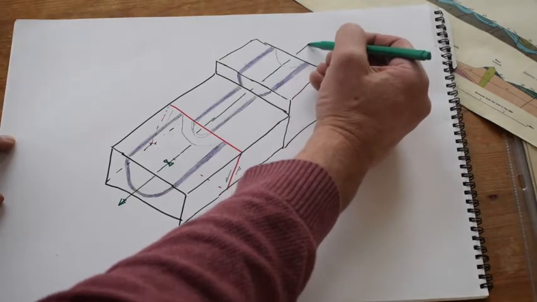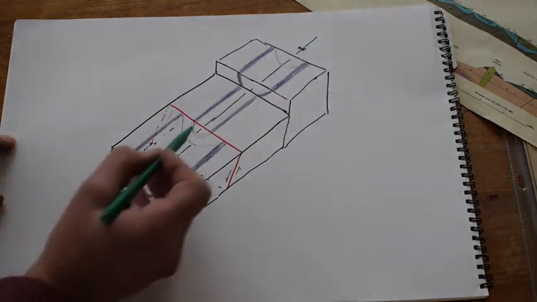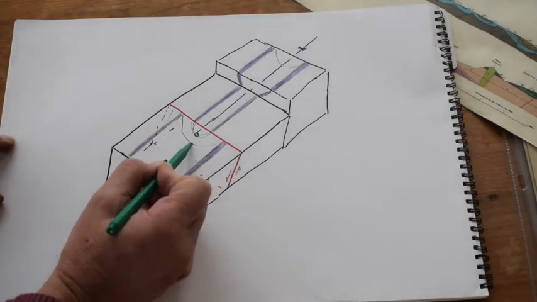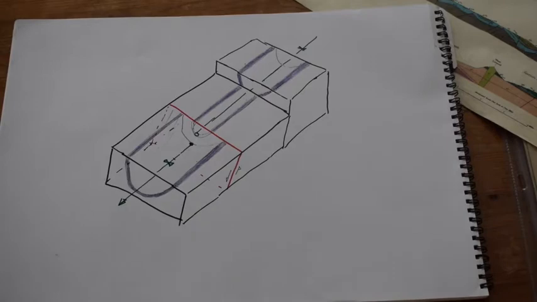Okay, so there is the syncline coming right through, and we can see that the intersection of this hinge line with the fault plane on this side is here, and here on this side of the fault plane is just there. We'll come back to those in a second.